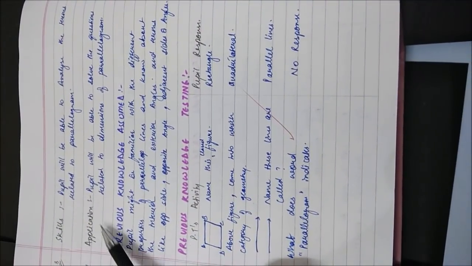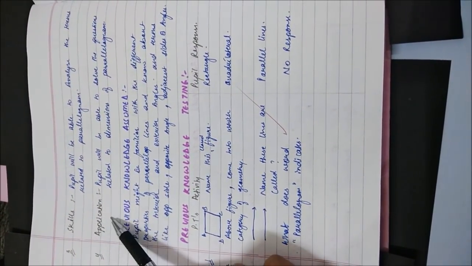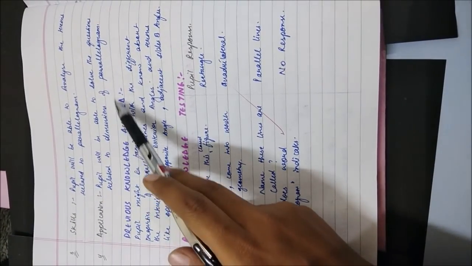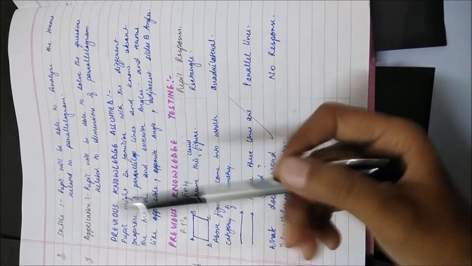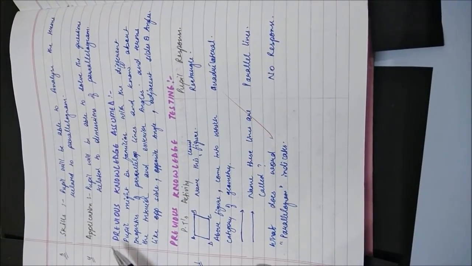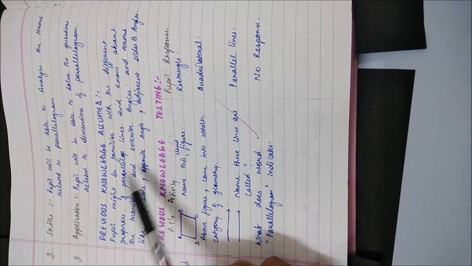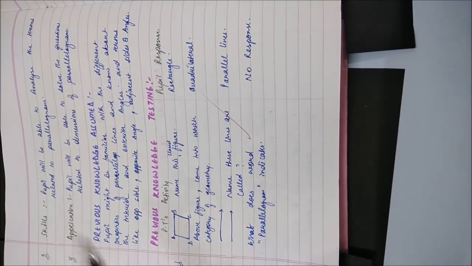Next is the skill and the application. Pupil will be able to analyze the terms related to the parallelogram. Application: pupil will be able to solve the questions related to the dimensions of the parallelogram, how he is able to apply the knowledge of the parallelogram. Next heading is the previous knowledge assumed. These are the assumptions made by the teacher about what the student knows about the chapter which we are going to discuss, the previous knowledge.